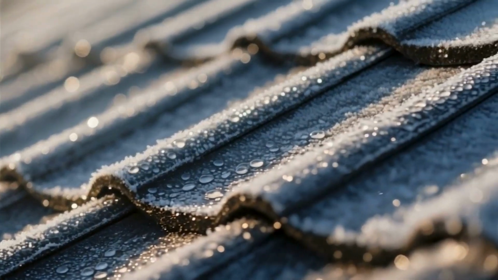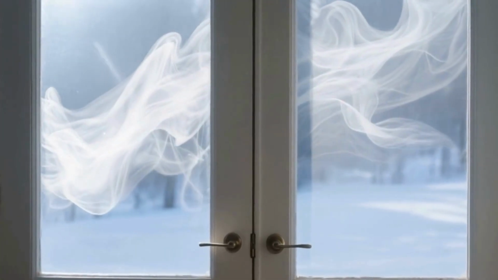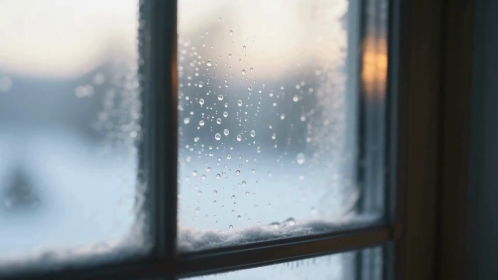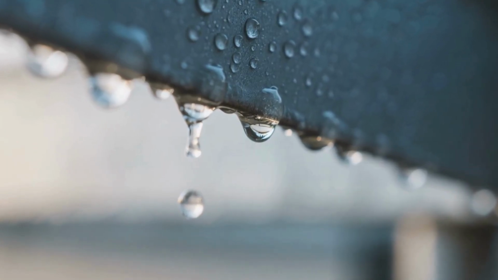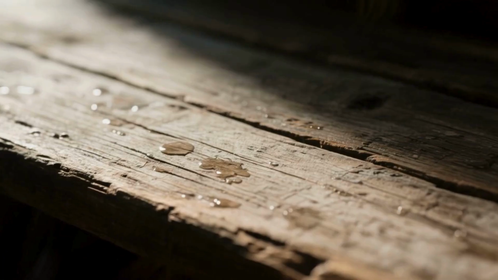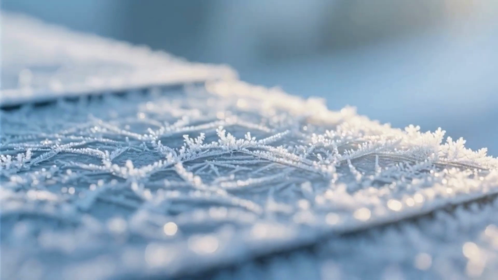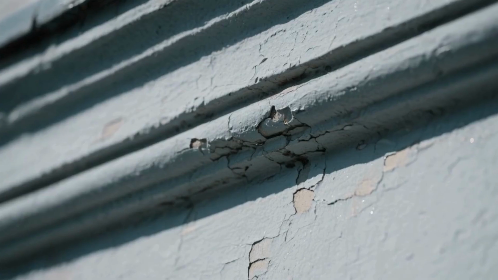Drying potential also changes in winter. Cold air holds less moisture. Sun exposure is limited. Ventilation patterns shift. So when surfaces get wet, from air movement or condensation, they may dry more slowly than they would in warmer months. Repeated wetting plus reduced drying is what creates material risk over time. Not a single event, not one cold night, but a pattern under stress. Winter shortens the margin for error.